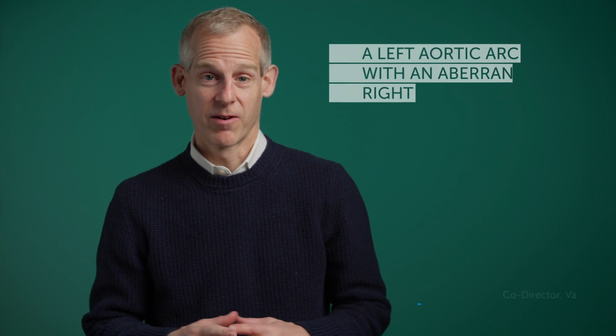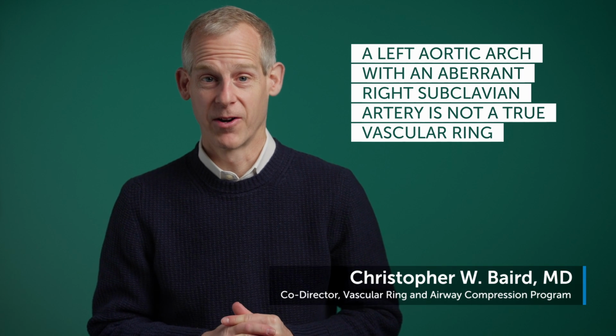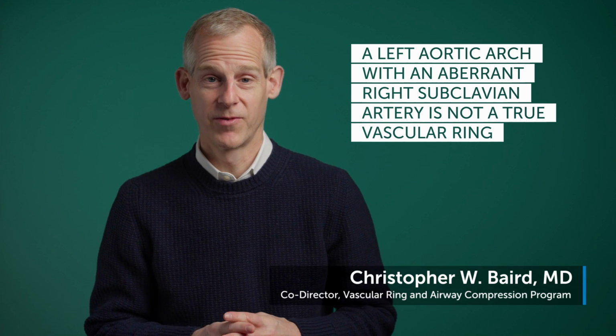A left aortic arch with an aberrant right subclavian artery is technically not a true vascular ring, although we frequently see patients that present with similar symptoms. So left aortic arch is the normal left arch that comes out of the left side, goes to the left side of the trachea, and then you have the blood vessel to the right arm that comes behind the esophagus and trachea and goes to the right arm.